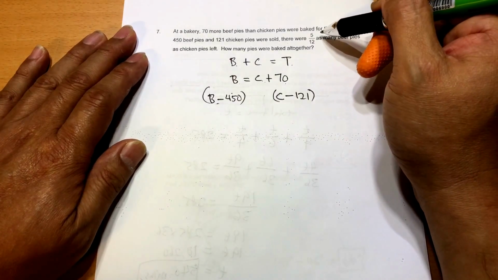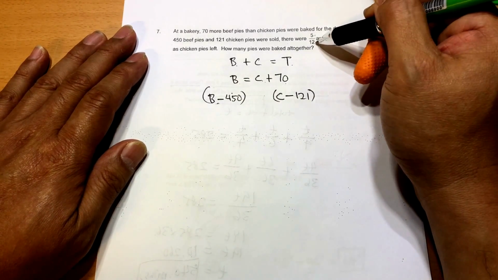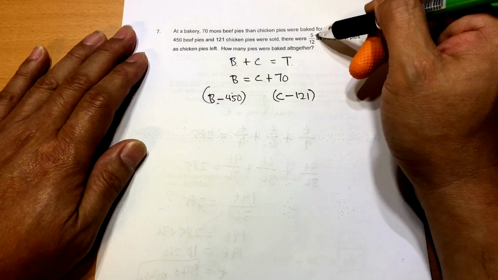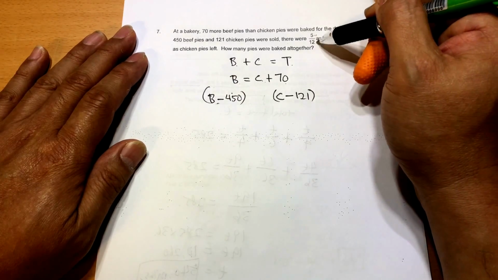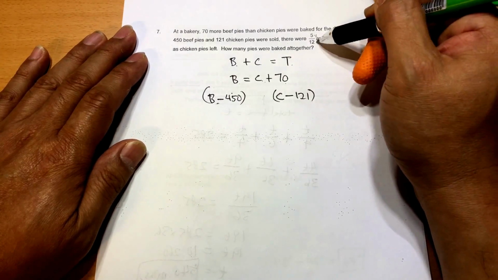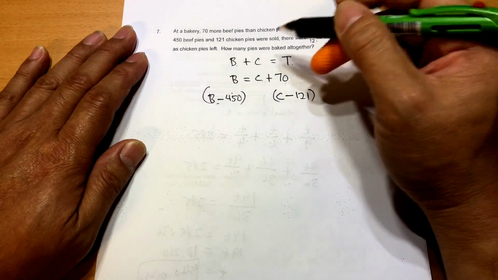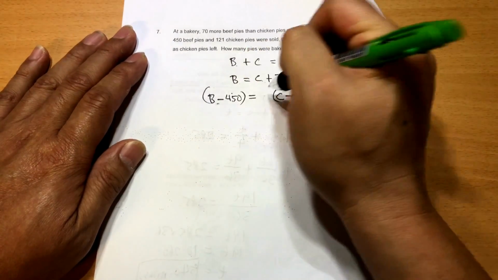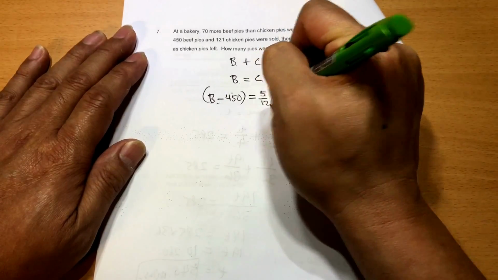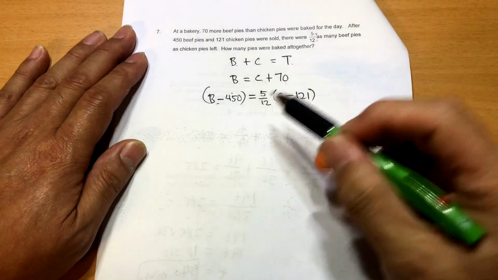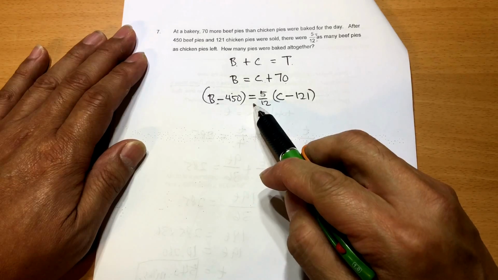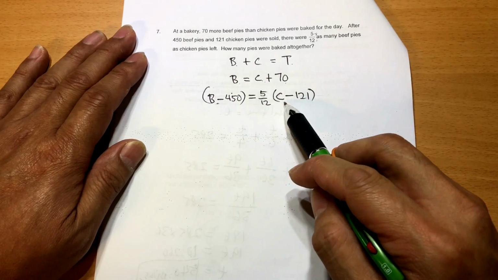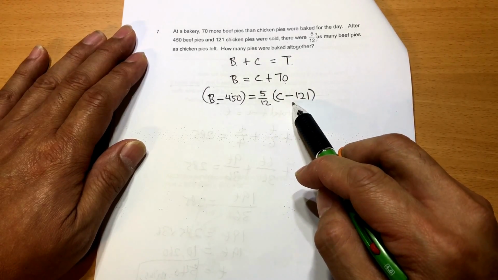Now, we are told that there are 5/12, and this is where it gets a little bit complicated because of the fraction that is given. 5/12 as many beef pies as chicken pies left. Now, I'll interpret this as being 5/12, like so. The number of beef pies is equal to 5/12 the number of chicken pies left.